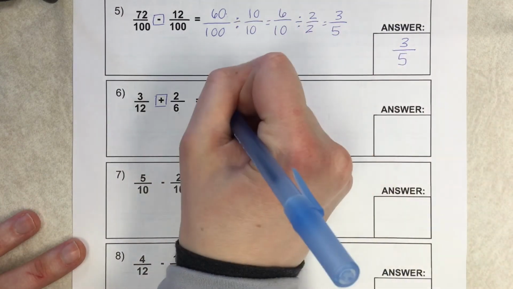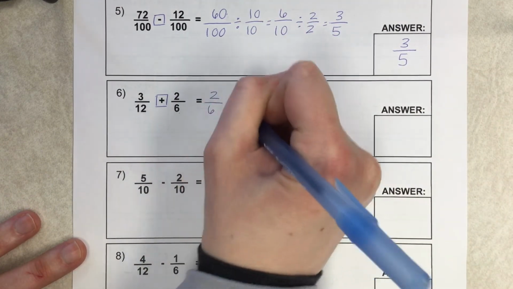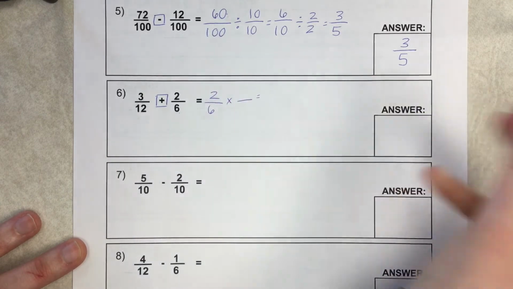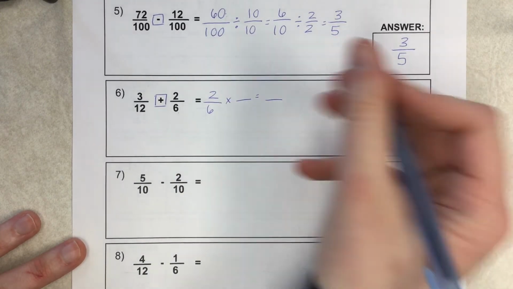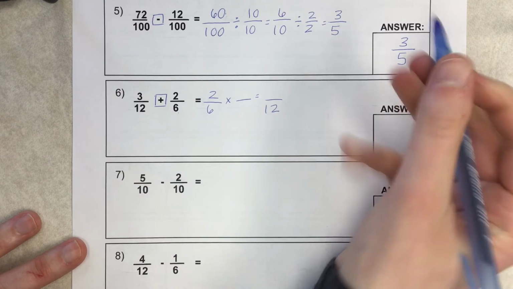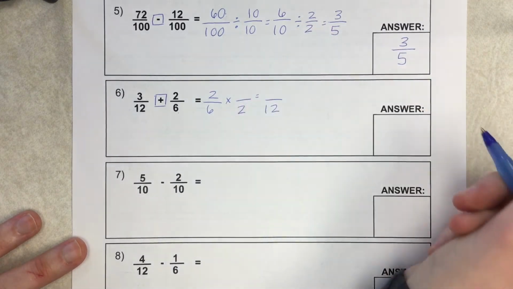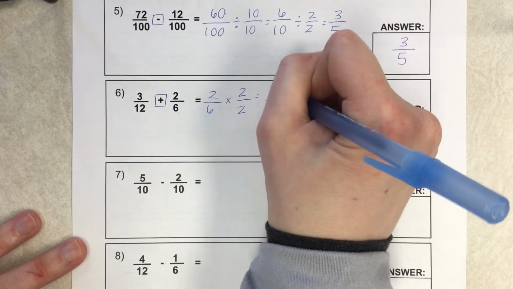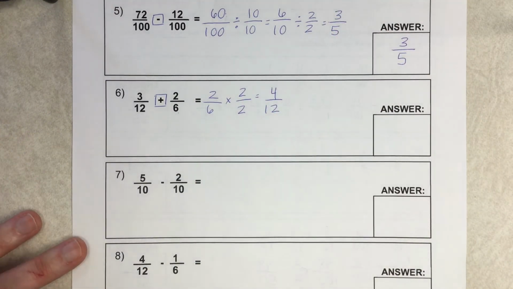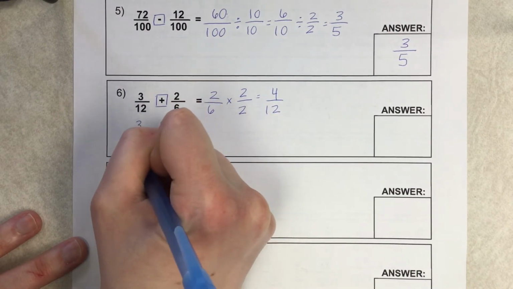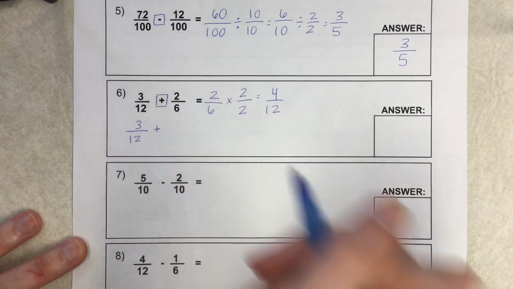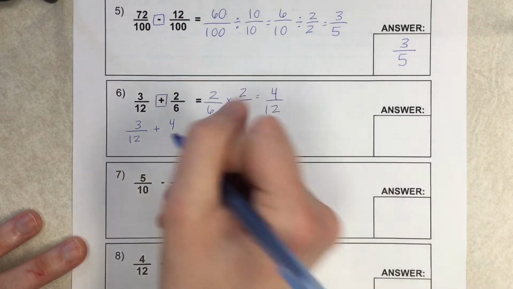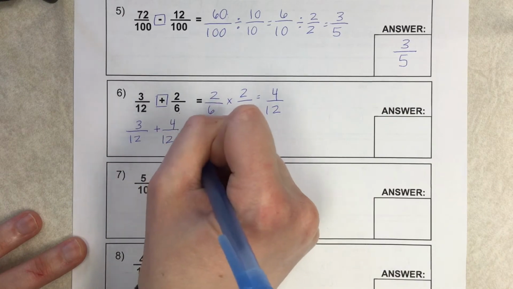So if I do 2/6 times some whole to get an equivalent fraction with a denominator of 12, I know 6 times 2 equals 12, so I need to multiply by a whole. 2 times 2 equals 4, and I get 4/12. 3/12 is going to stay the same. I'm going to add not 2/6 now, but the equivalent fraction 4/12.